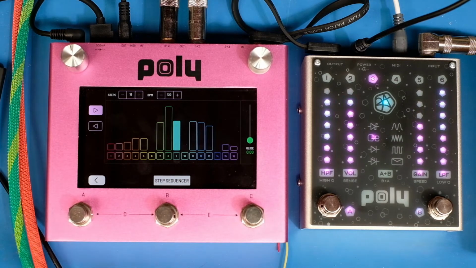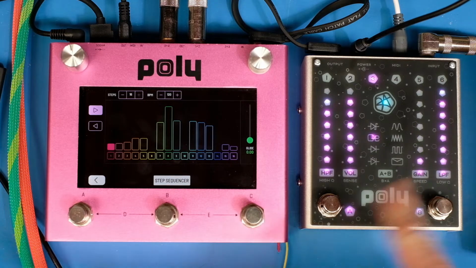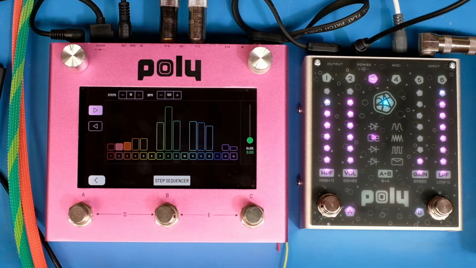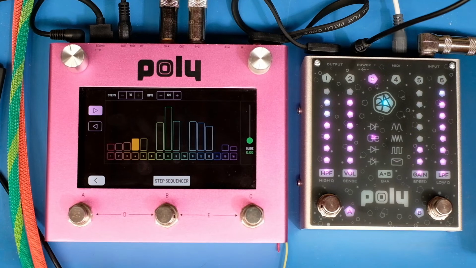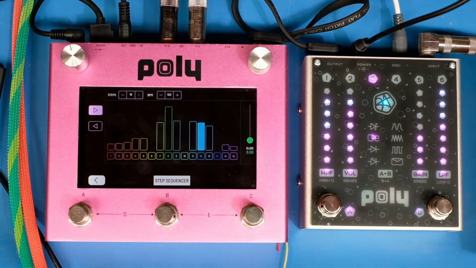So yeah, but that's all fancy now. You can see it all changing over here on Flat 5. So that's how you send MIDI CCs. That's how you send what's called program changes.